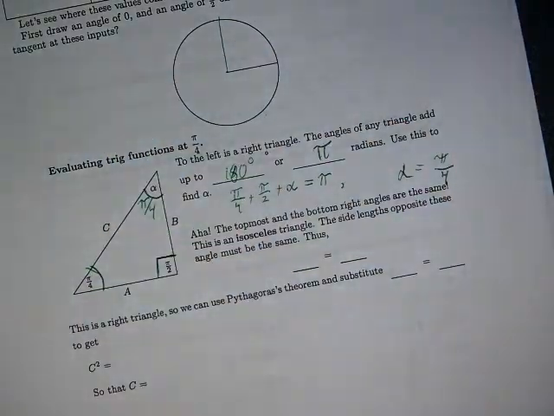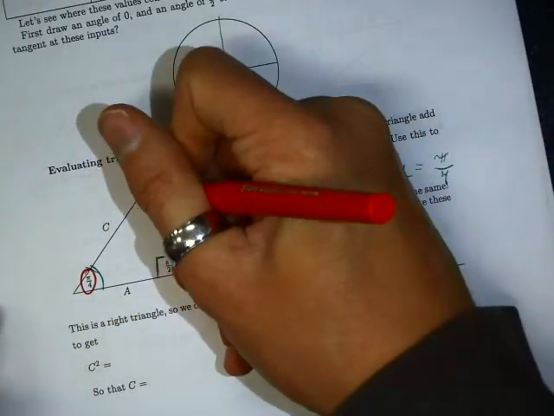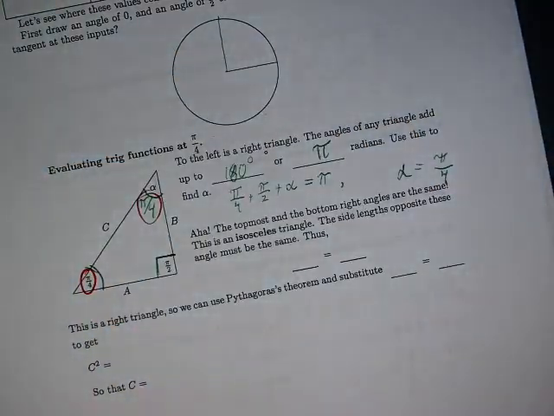And the thing to notice now, are two angles in this right triangle equal to each other? Yeah. These two angles are the exact same. The fancy word is that this is an isosceles triangle. A triangle in which two angles are the exact same is called an isosceles triangle.